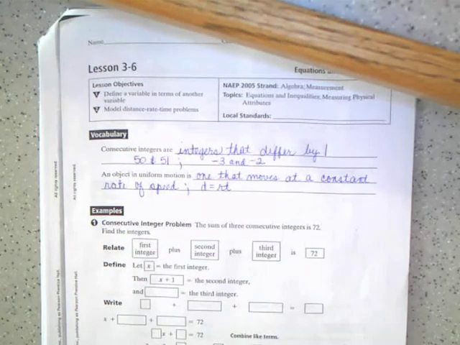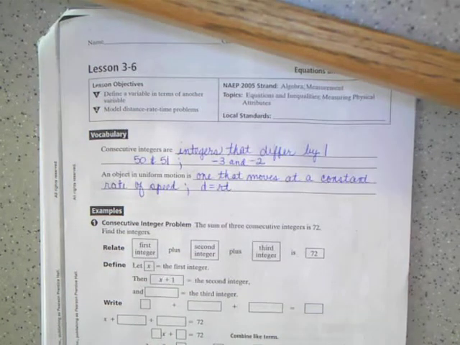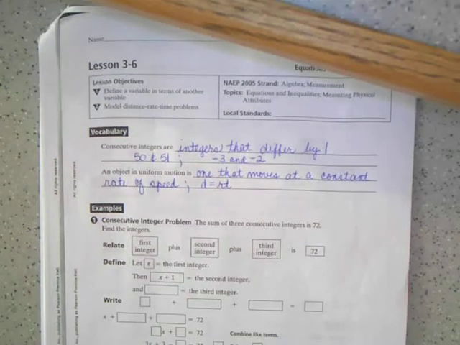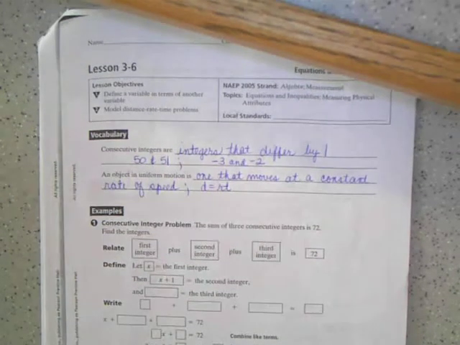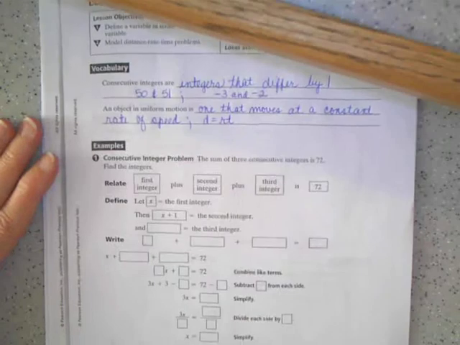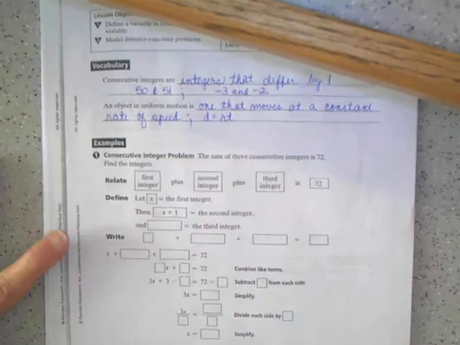Often, distance equals rate times time is applied to constant motion problems because we either assume or know that some things are in constant motion, in a uniform motion. Okay, let's go ahead and look at our first question.